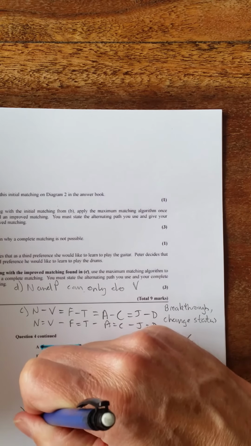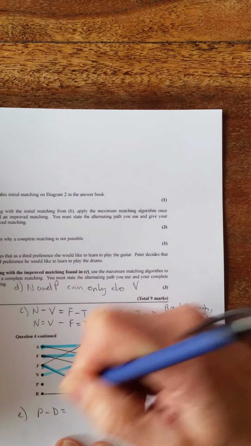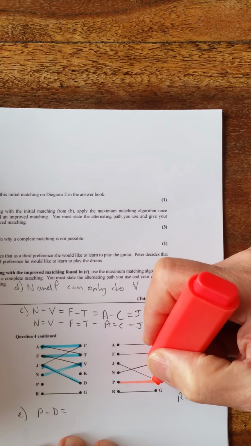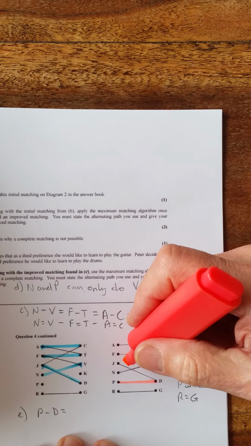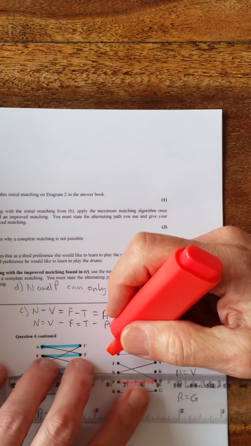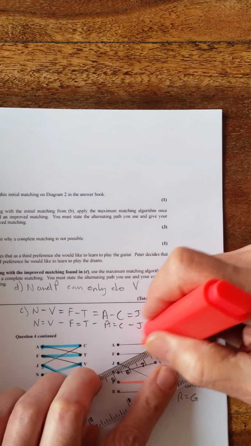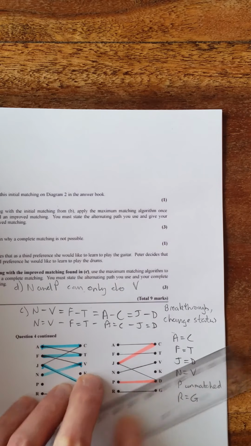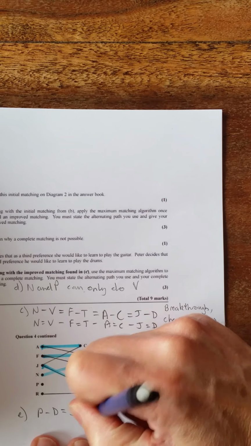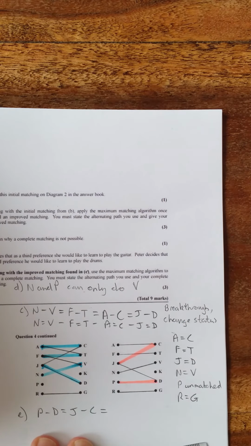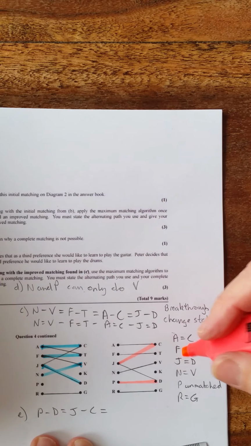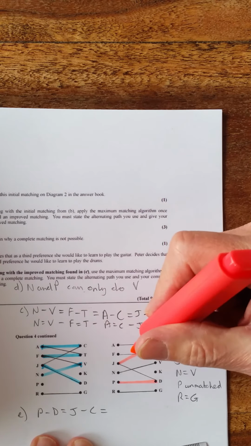P dash D equals, and then Jazz did drums, so Jazz can also do C, so Jazz to C, up here, put that in. J dash C equals, now Ashley did C, so let's see, Ashley now can do T or V. Let's have a look.